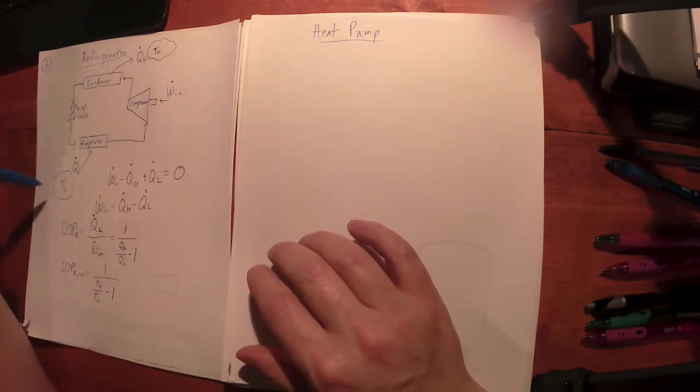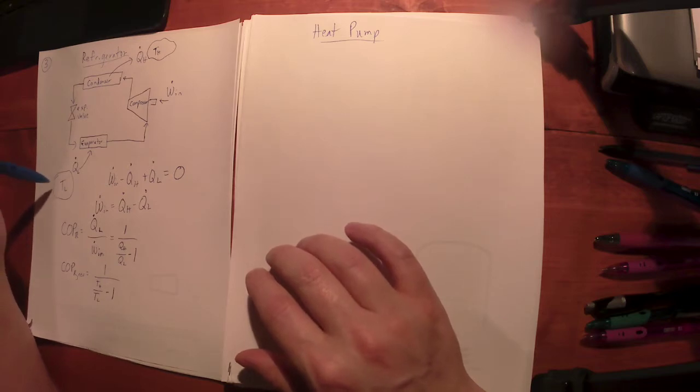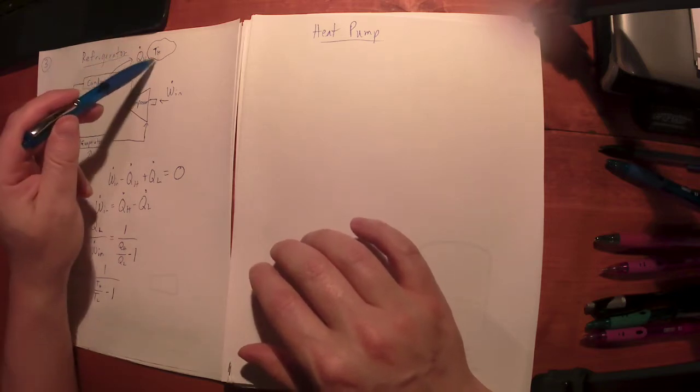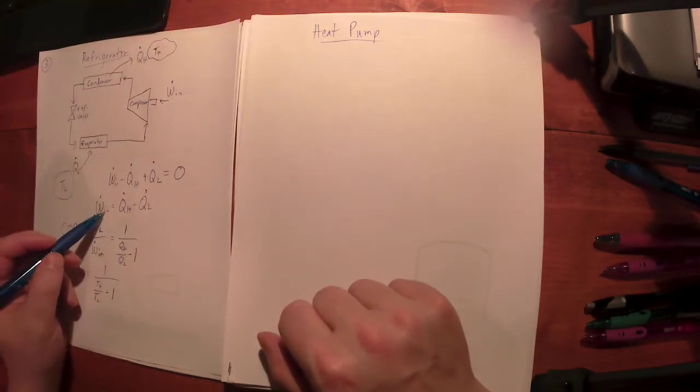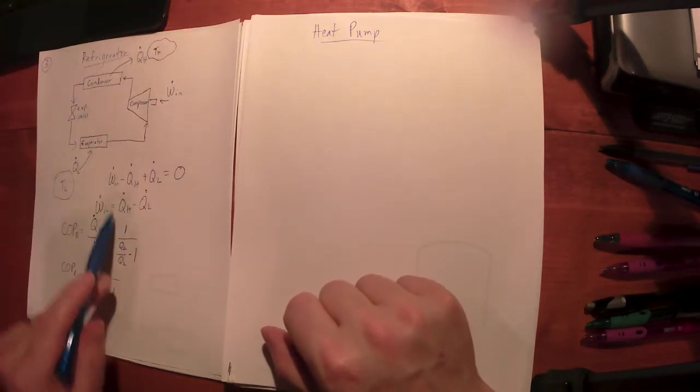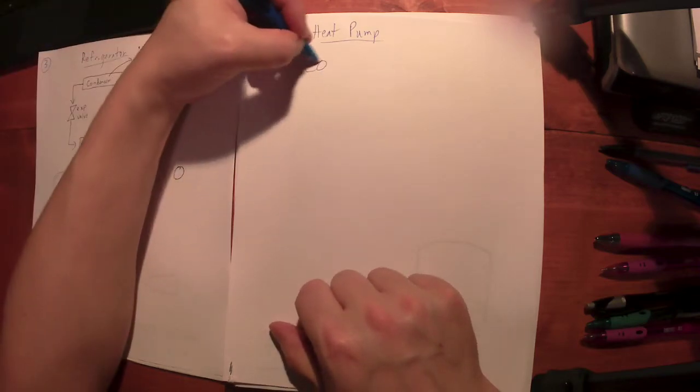So I'm going to use the outside cold air, the low temperature air outside, to heat my higher temperature air inside. So it's the same first law, right? Same first law because it's the same device. The difference is the performance.